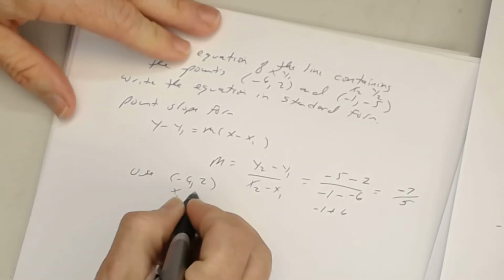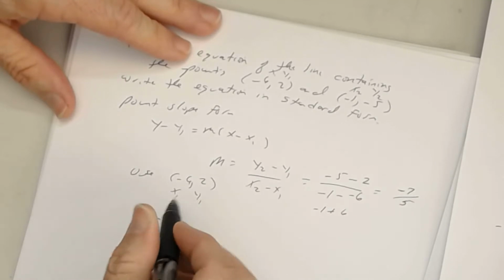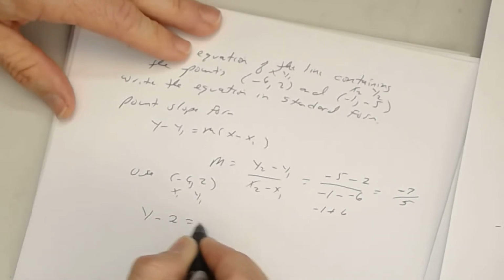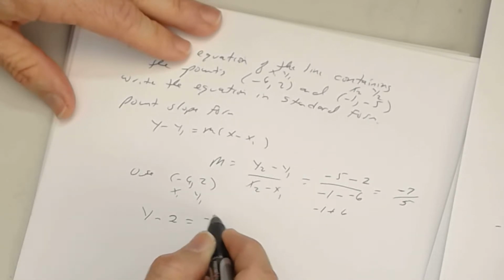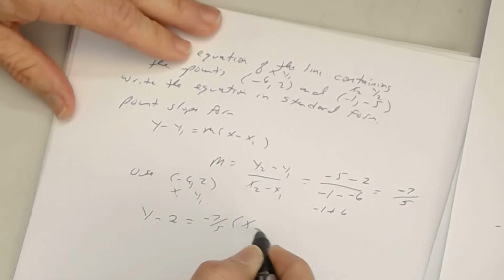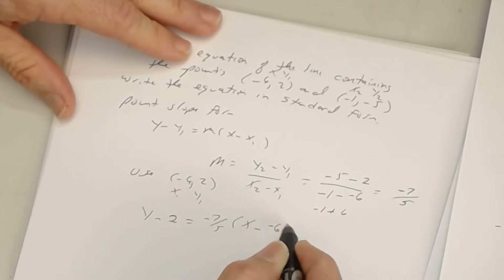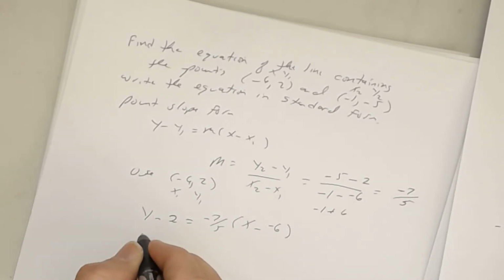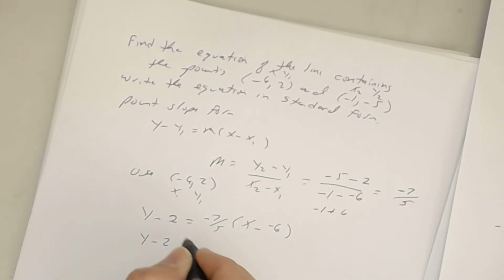So there's your x1, there's your y1. So I get y minus y1, which is 2, equals the slope, which is -7/5 times x minus -6. Now that's where you want to rewrite x minus -6 as what? X plus 6. So I get y minus 2 equals -7/5 times x plus 6. Good? All right. Now, let's go ahead and distribute.